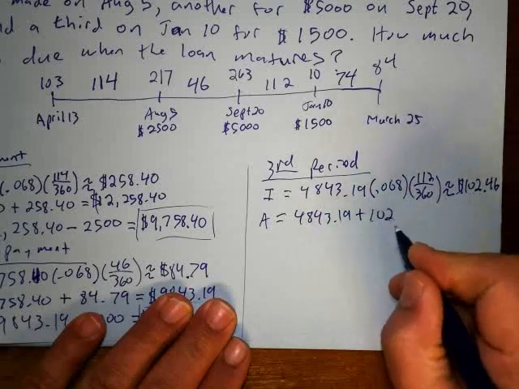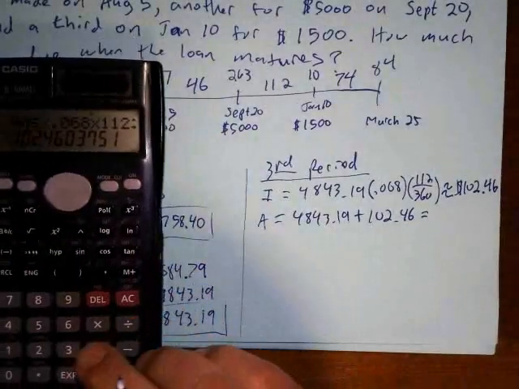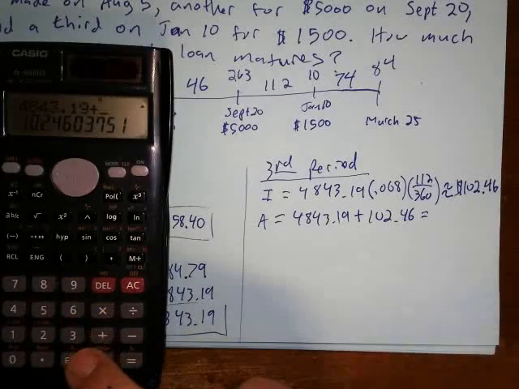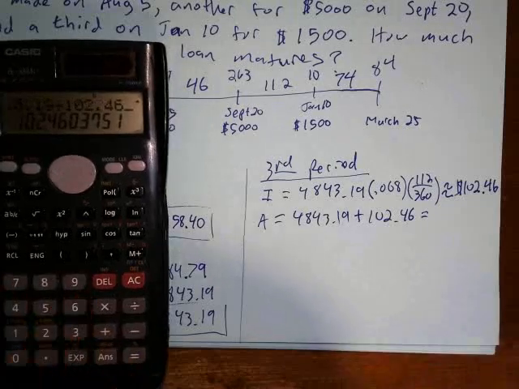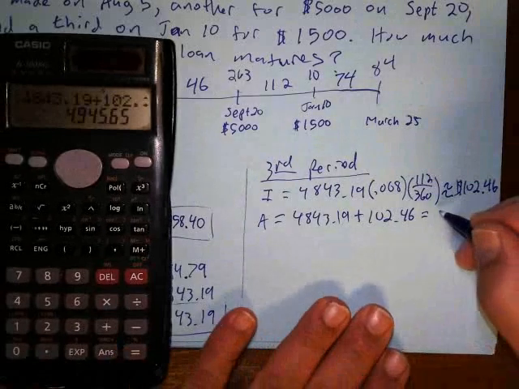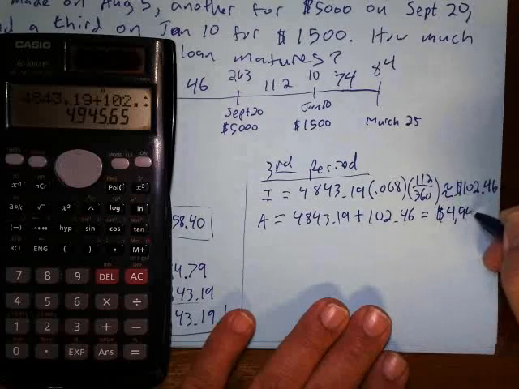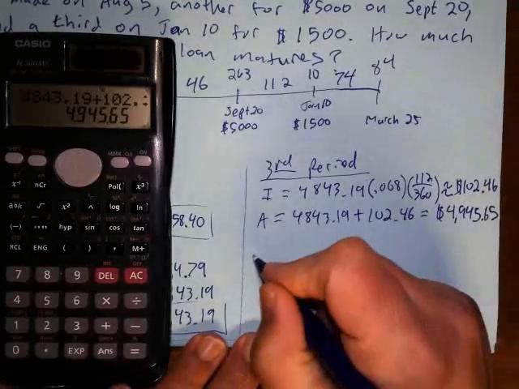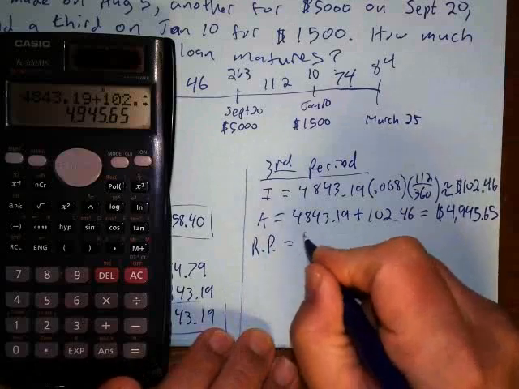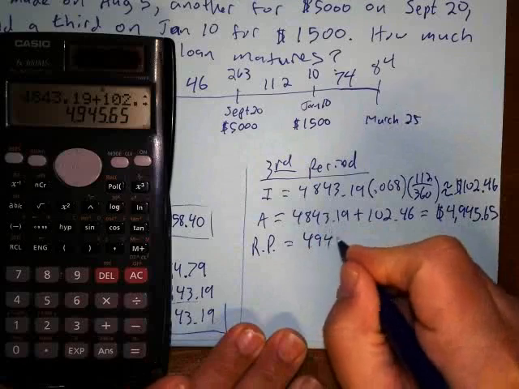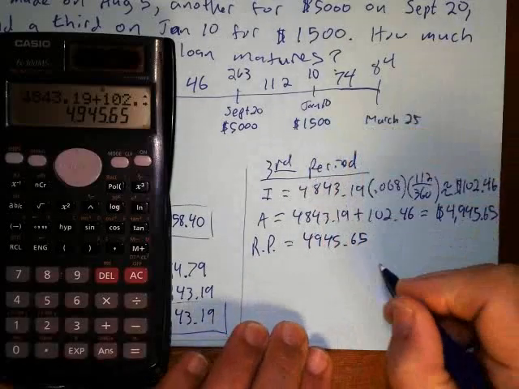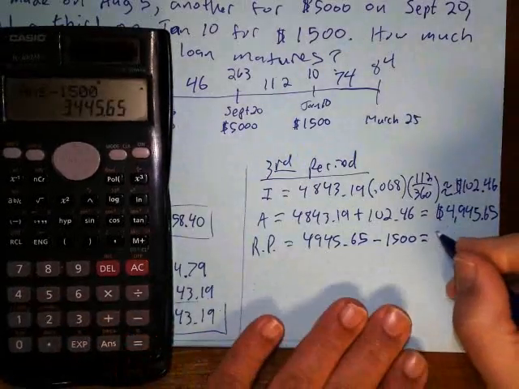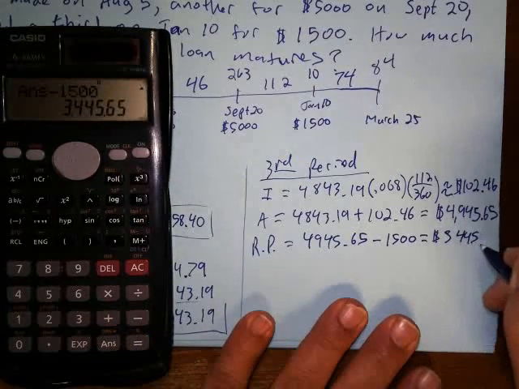$4,843.19 plus the new interest. So $4,843.19 plus $102.46. $4,945.65. And so now the remaining principal is going to be that amount, $4,945.65, minus this final partial payment of $1,500. So that's $3,445.65.